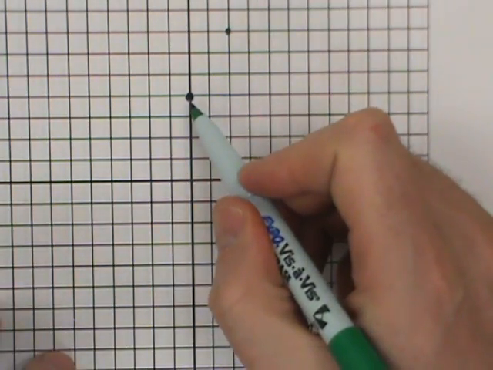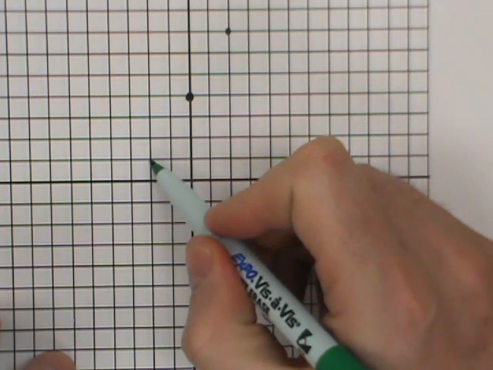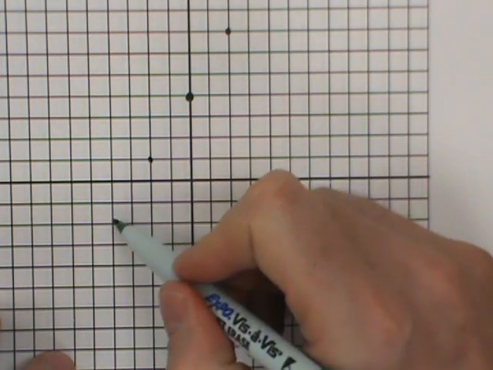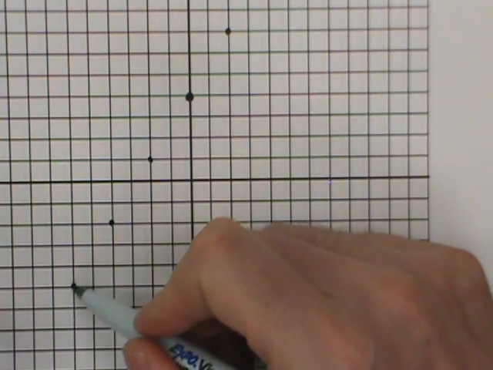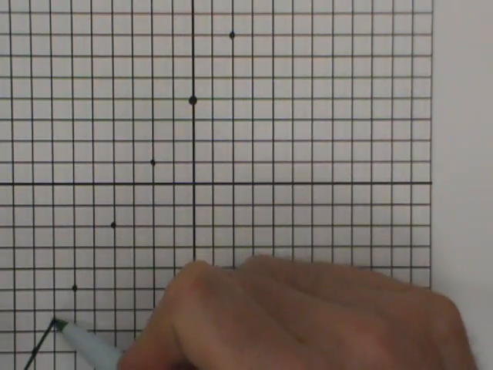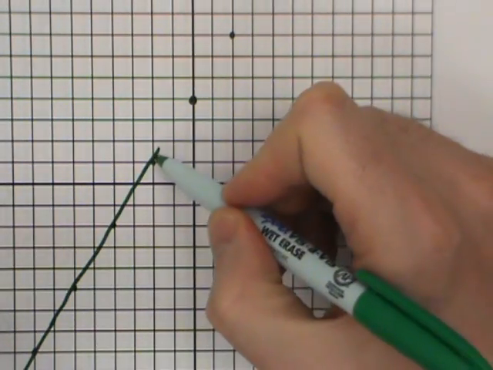We can go in reverse, which would be down 3, left 2. Down 3, left 2. Once we have enough points on here, we just connect the dots and get a quick sketch of our line.